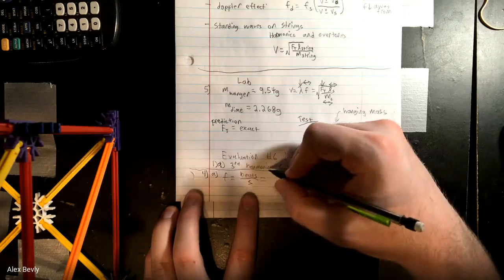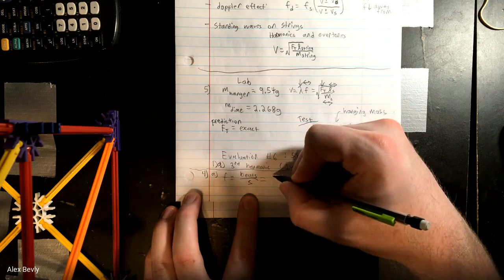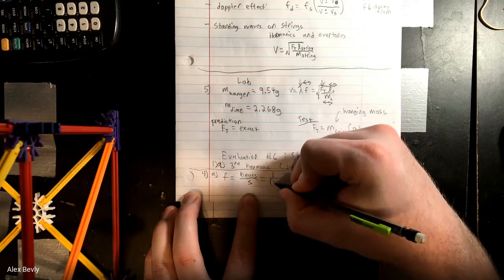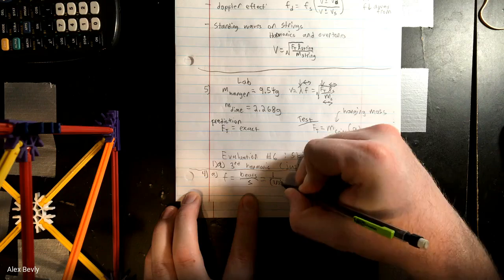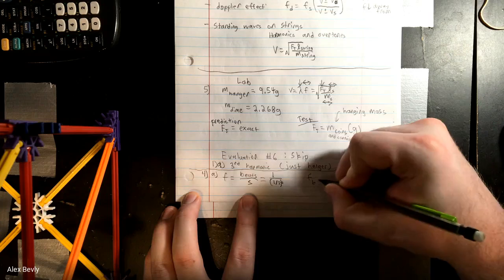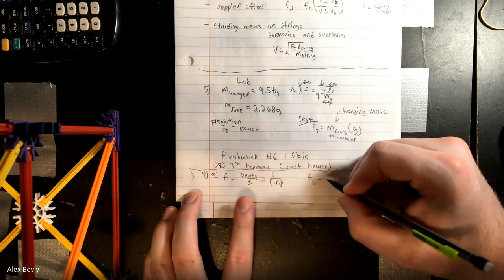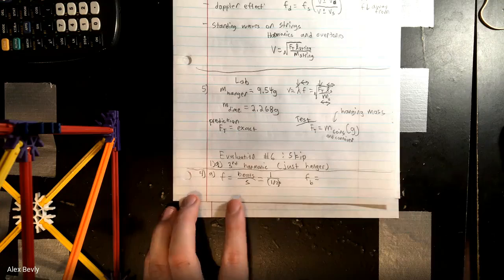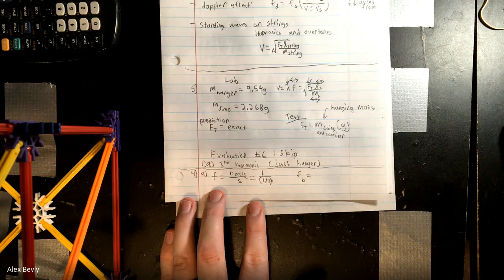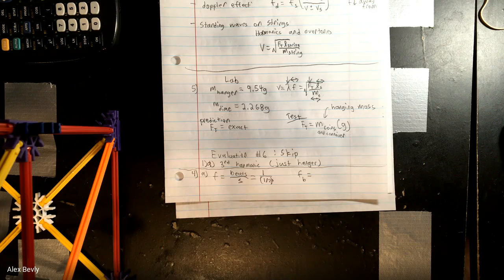A beat occurs every half second, so I could write 1 beat per every half second. 1 divided by a half: how many times can I add 1/2 together to get 1?